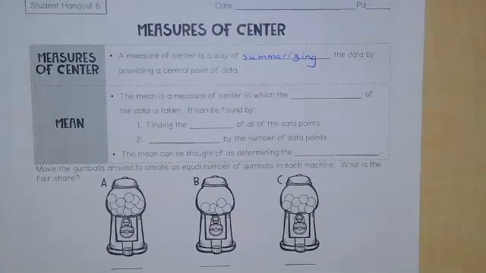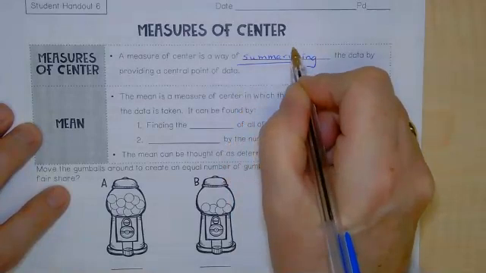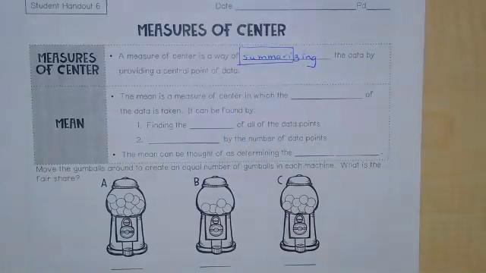And then anytime we're not sure about the meaning of a word, we're going to find the root word. And the root word is going to be summary. And I know you do summaries in ELA, right? So what is a summary? Aiden. Basically shortening something.